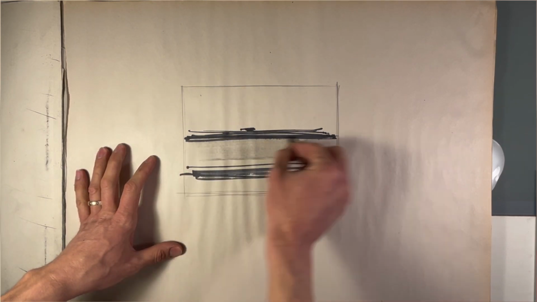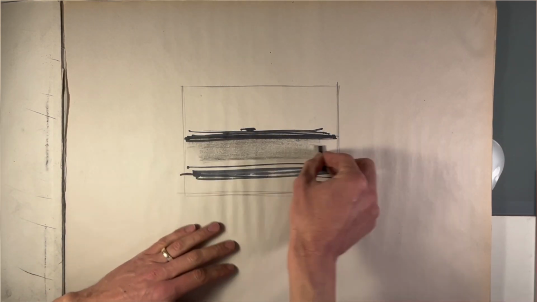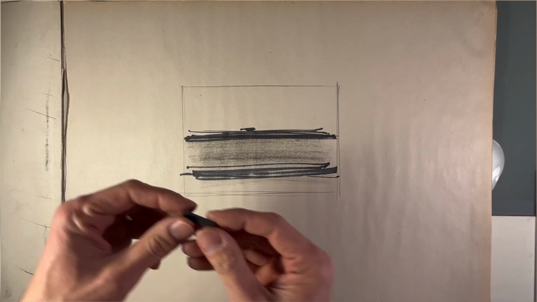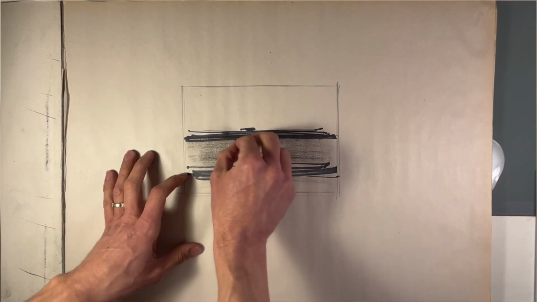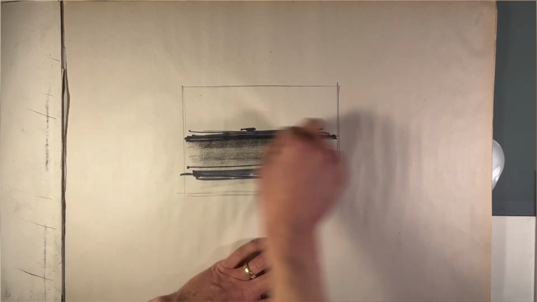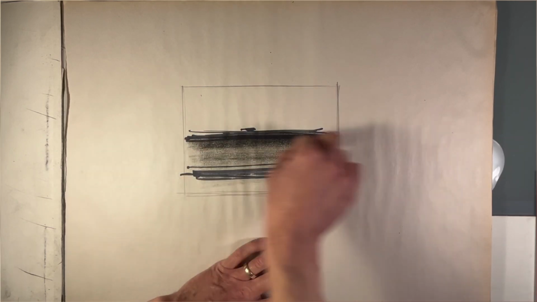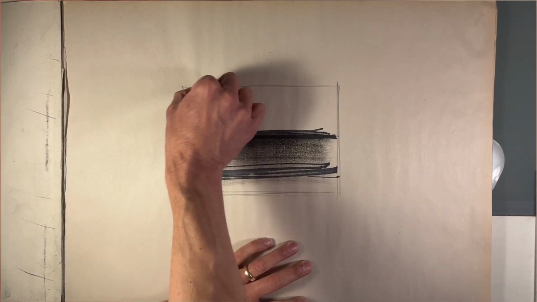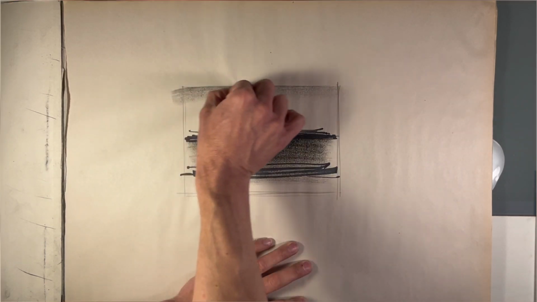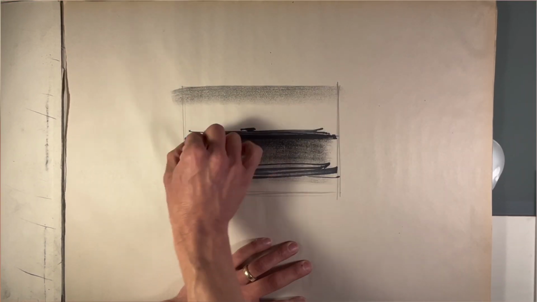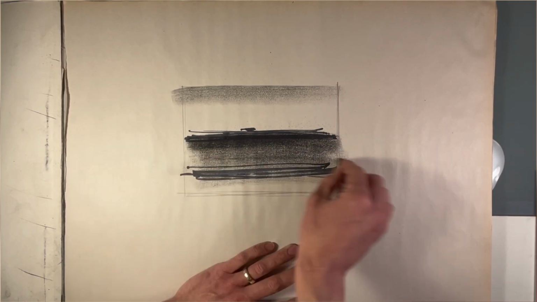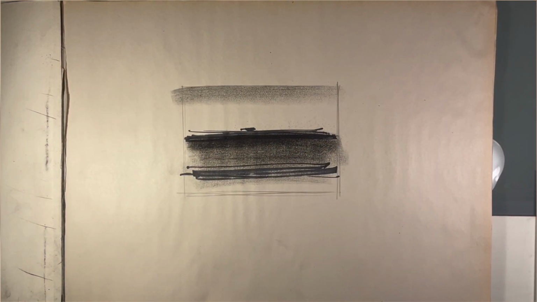Next, we're going to go to our Conté and start blocking in some shading. We're going to leave above the horizon completely white, the white of the paper. We're only going to add tonality underneath the horizon line, so we're going to fade down from that horizon line. Then we're going to add a little bit of shading from the sky, but right above the horizon line, we're going to leave it completely white of the page.